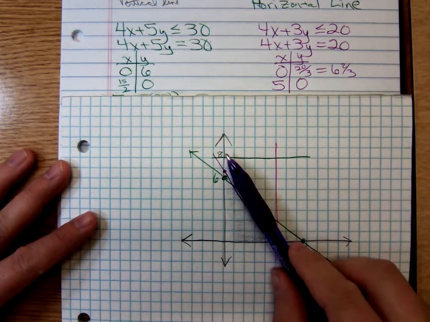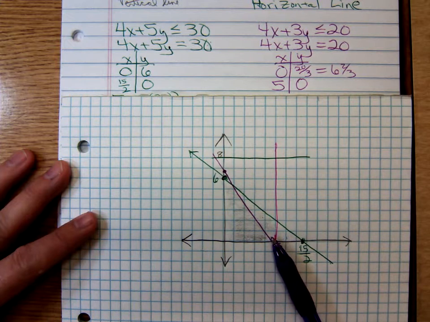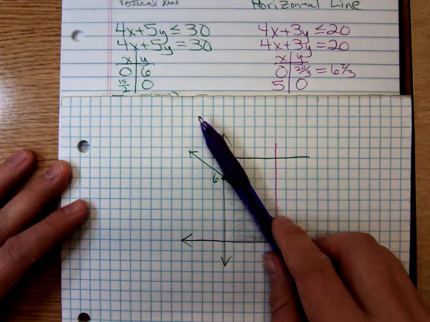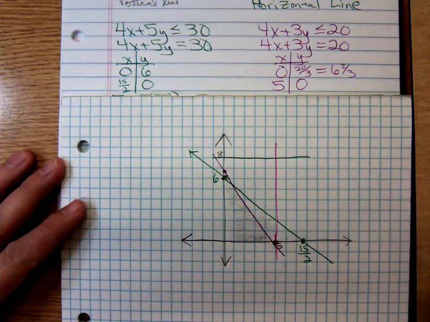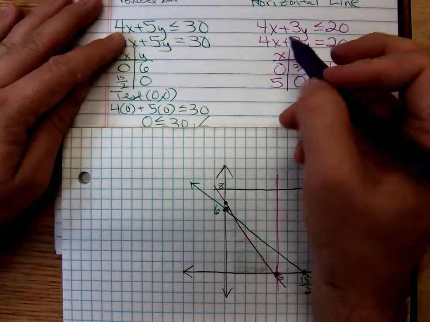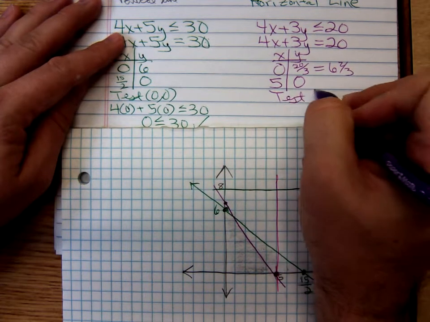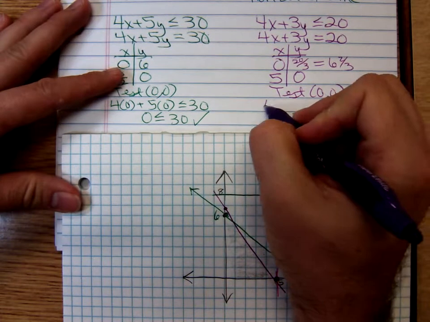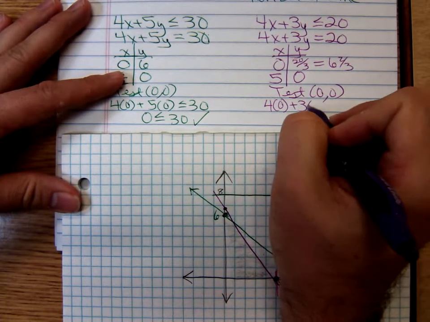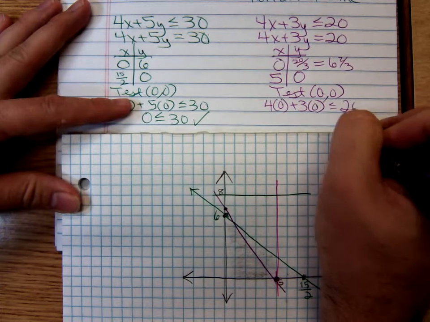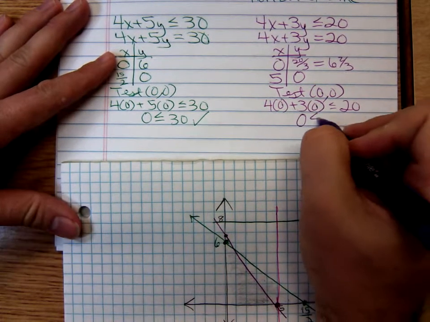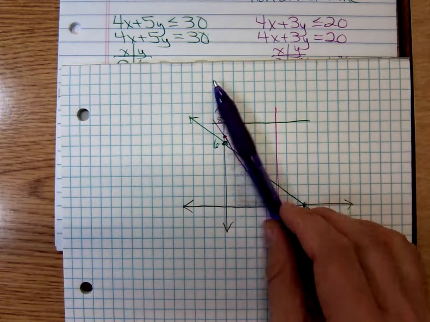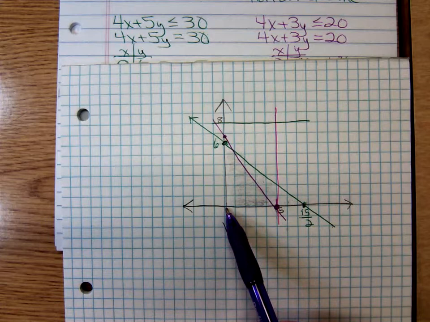Here's that purple line, that slanted purple line that I just drew. Are we going to shade above it or below it? Are we going to shade to the right or to the left? And to decide, we'll test a point that's not on the line. I'll test 0, 0. 4 times 0 plus 3 times 0 is less than or equal to 20. 0 is less than or equal to 20. That's a true statement. So we're going to shade the side that contains our test point 0, 0.